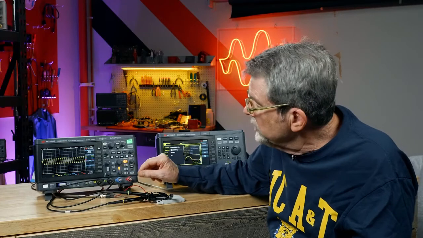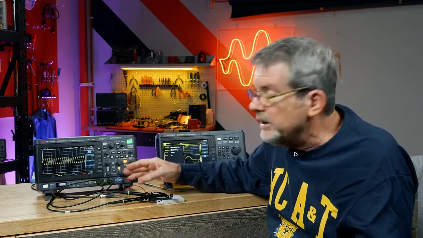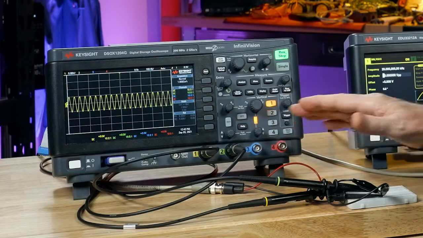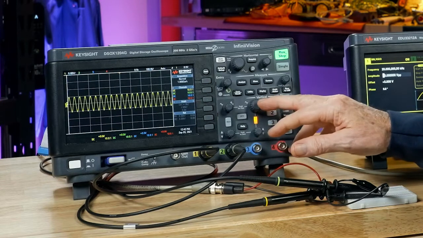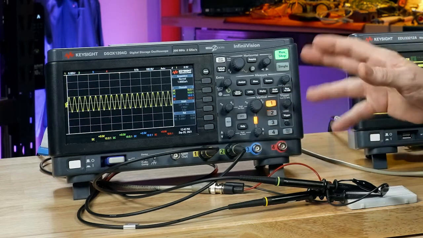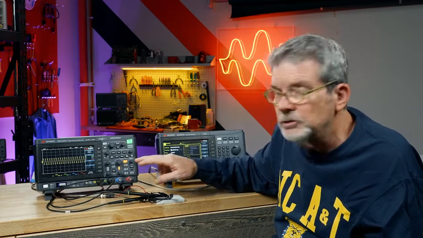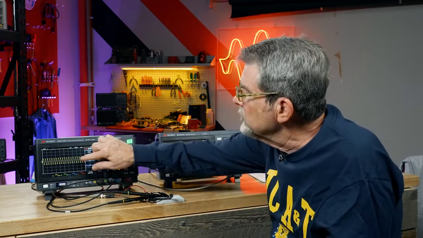So what do we mean by adjust the vertical scaling? So here's the vertical section. There's a big knob there. Now some scopes have dedicated scaling knobs for each channel. In this particular scope, there's 1 set of scaling knobs, and they're multiplexed. So if I want to adjust channel 1, I press the 1 button, rotate the knobs, 2, rotate the knobs, and so on.